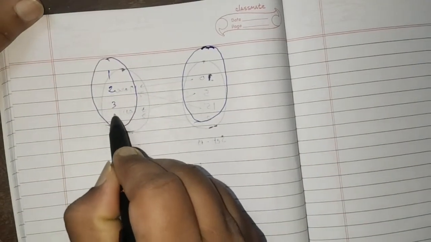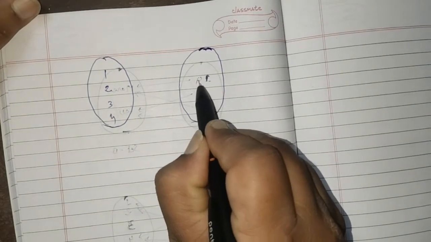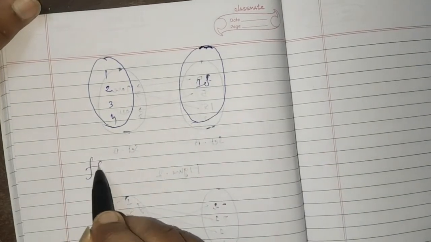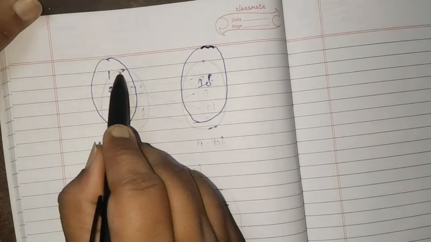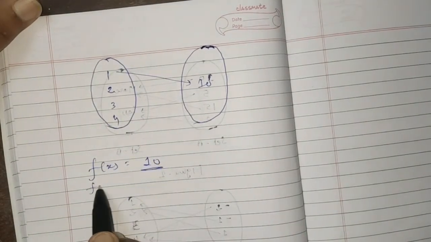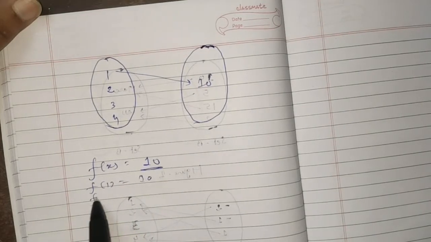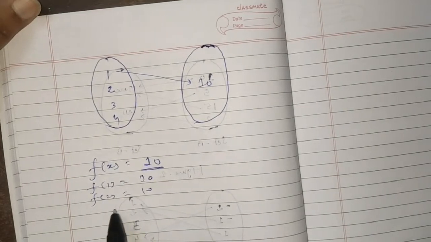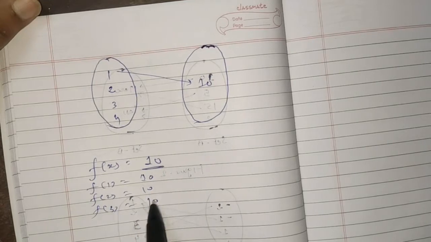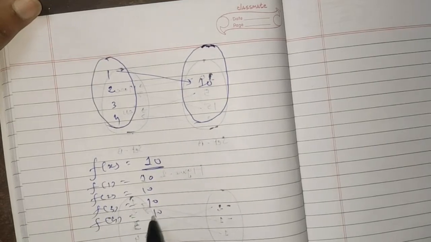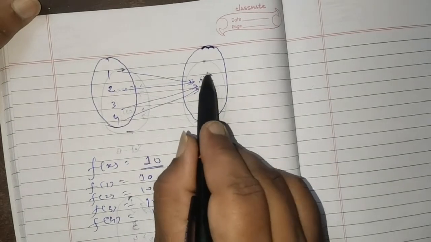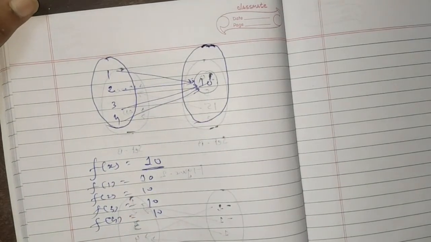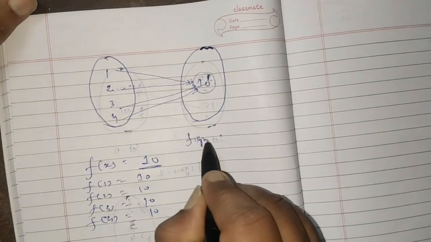1, 2, 3, 4, and here is 10. f(x) is equal to 10. So 10 is a constant number. If we find f(1), f(1) is also 10. f(2) is equal to 10. Now f(3) is equal to 10, f(4) is equal to 10. So all have the same answer, 1 and only 10. That's figure number 4.